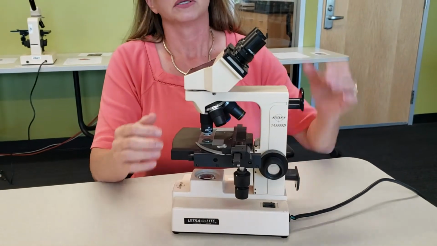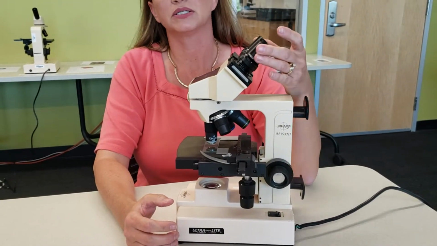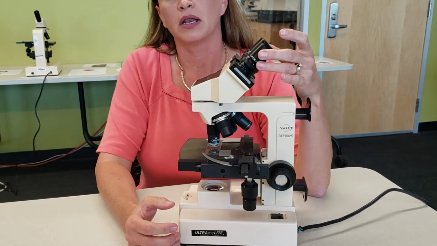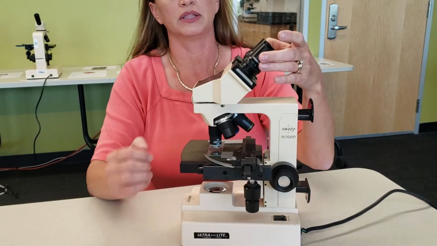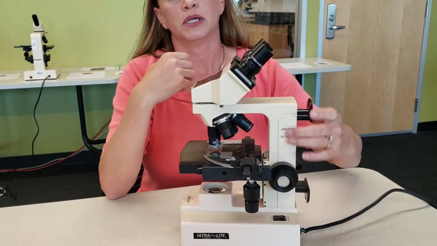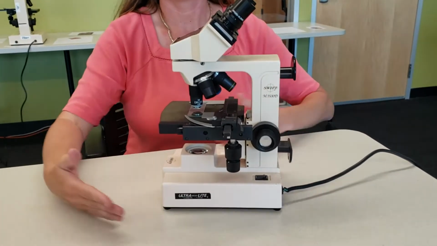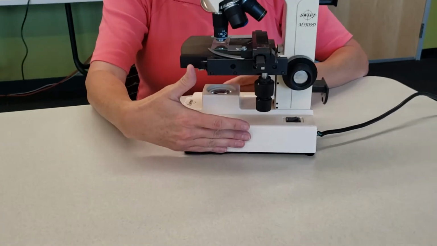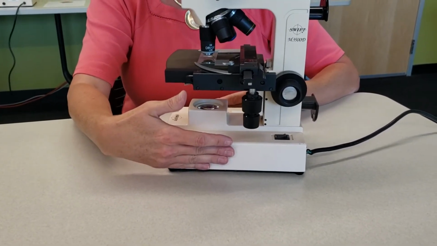These are the parts. Up here you will see your oculars or your eyepieces. Your oculars are going to provide magnification and allow you to see the object that you're looking at underneath the scope. Then you have the arm. The arm is going to provide support for the microscope. You have the base. The base is also going to provide support for the microscope.